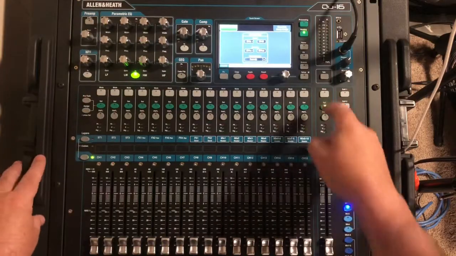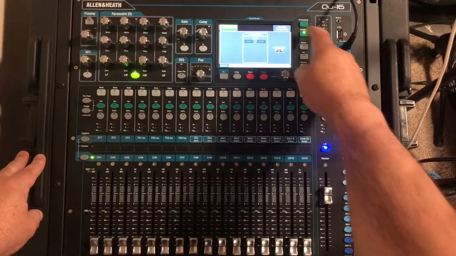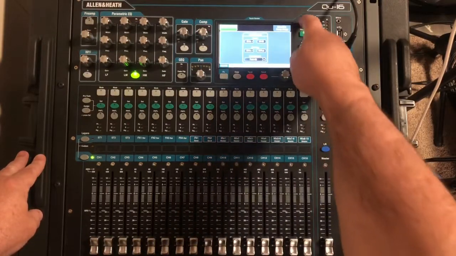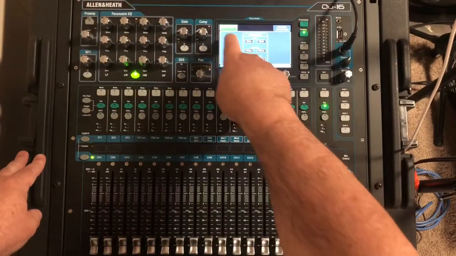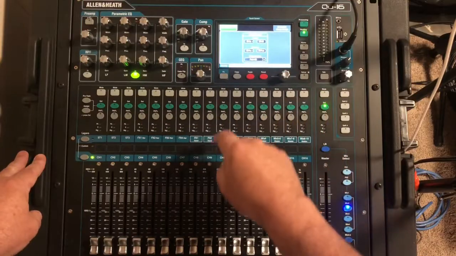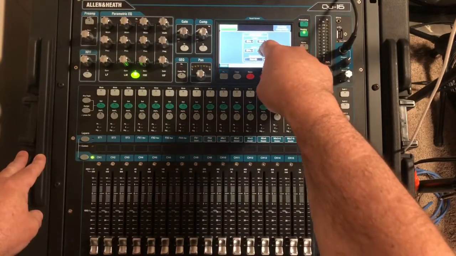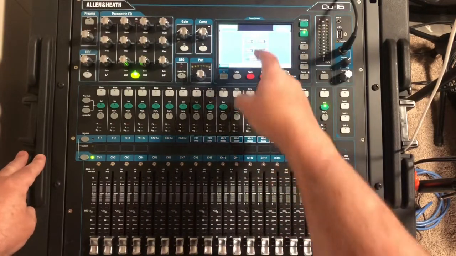The other way to do it is on the routing screen. So if I look at the routing screen and I select mix 2, again, instead of processing a channel, I go to routing. I'm looking at mix 2. In the middle of the screen, you've got pre-fade, all pre or all post. You select one or the other, and it gives you a confirmation. If I put them in all post, yes.